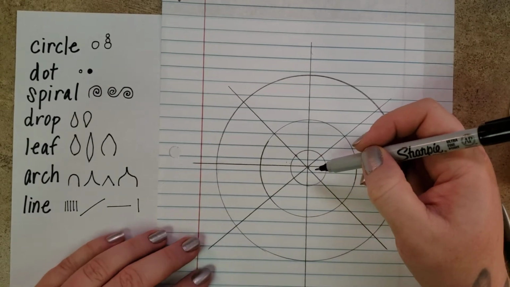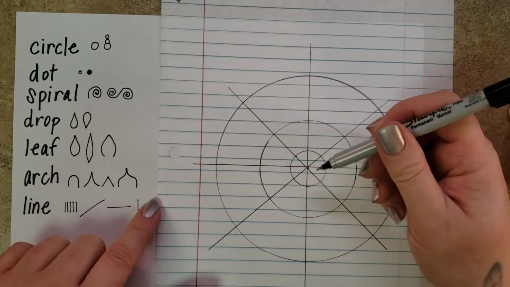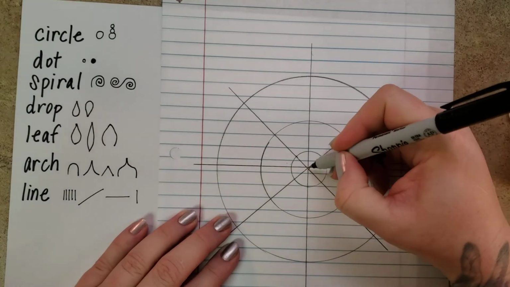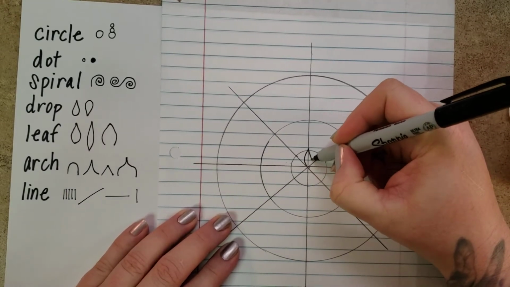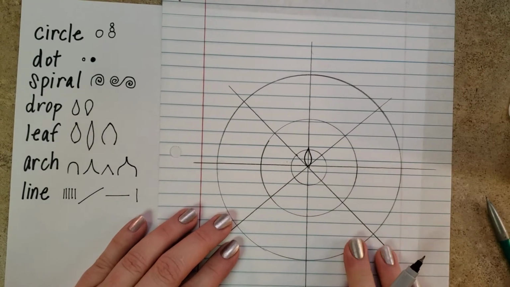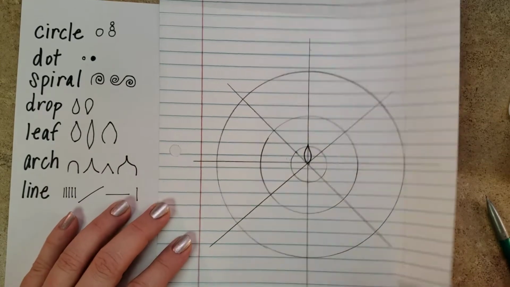Perhaps I'll start with a leaf. So I'm going to decide to start with a small leaf. And I'm just going to rotate my paper.